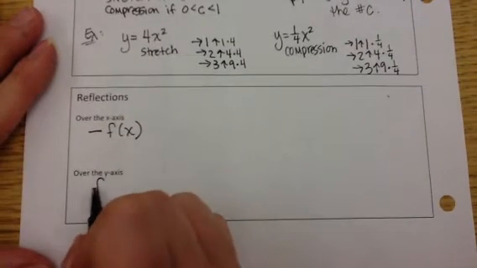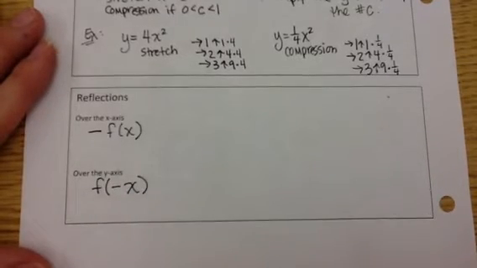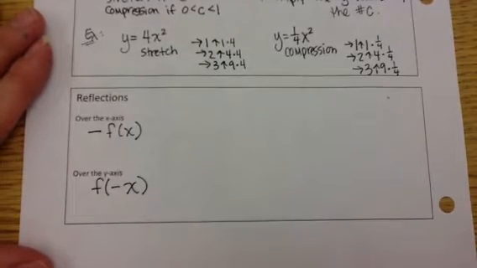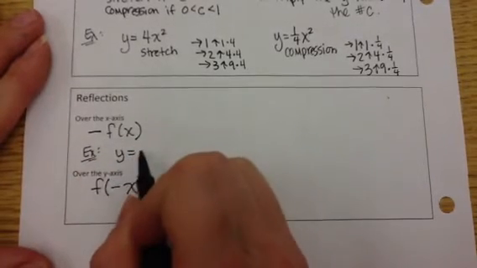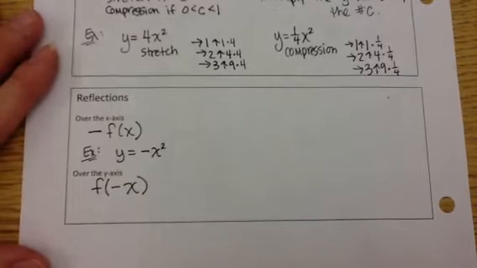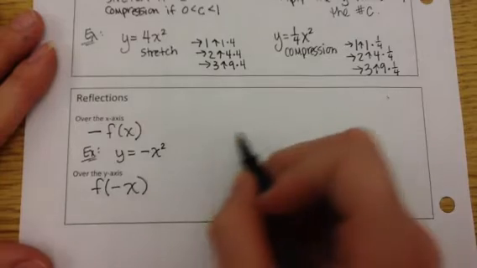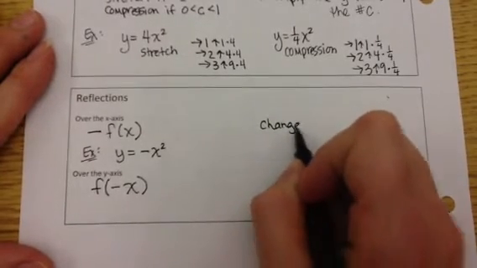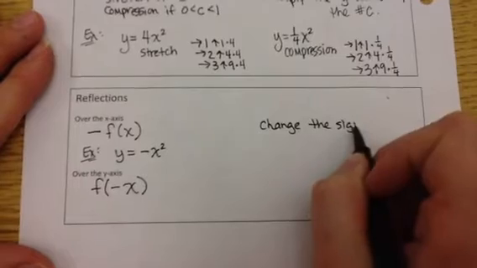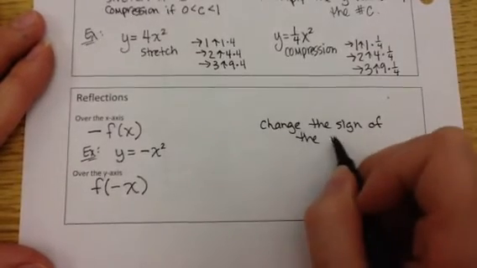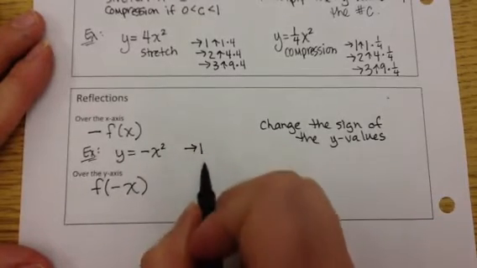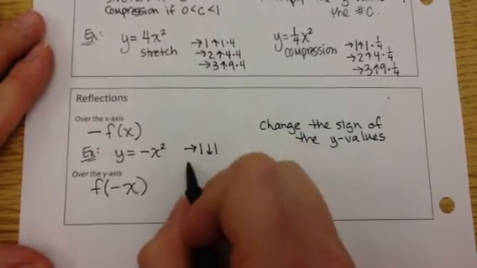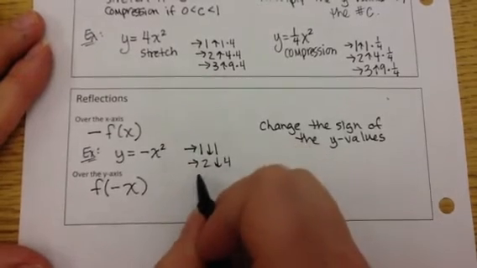But if we have a reflection across the y-axis, it's going to put the negative inside the parent. So if we had y equals negative x squared, what that's going to do is it's going to change the sign of our y values. So instead of going over 1, up 1, we'll go over 1, down 1, over 2, down 4, and over 3, down 9.